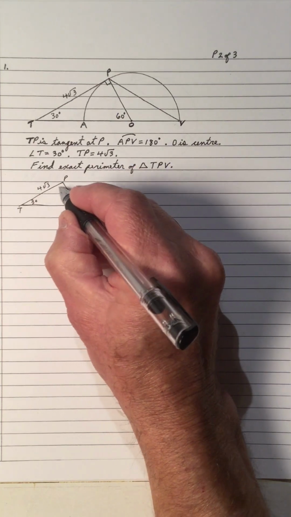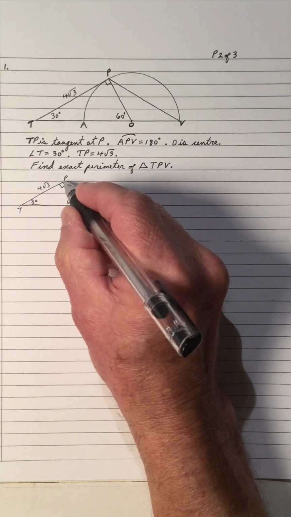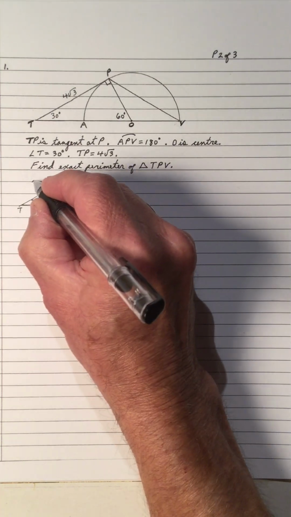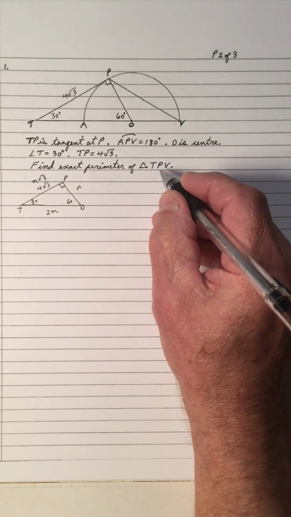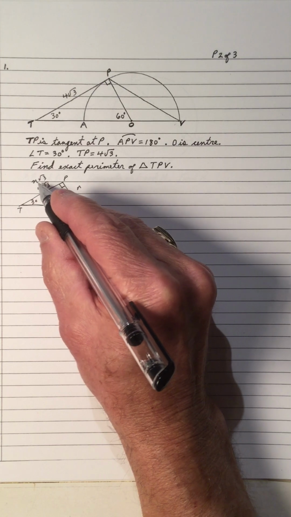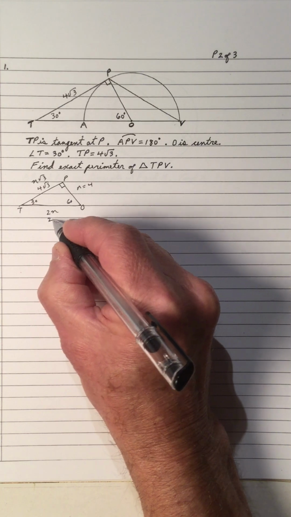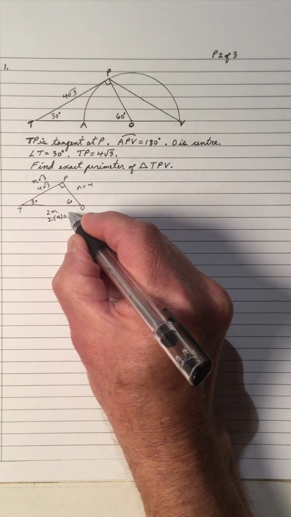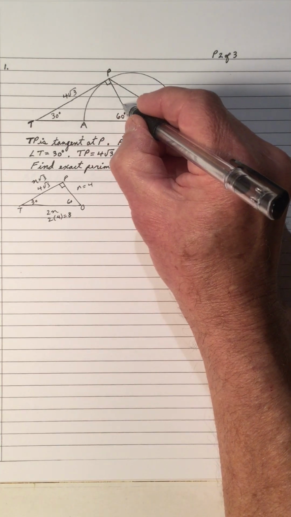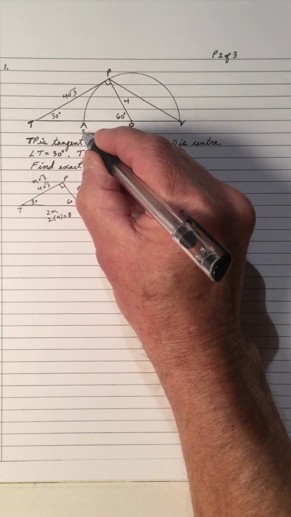So this is the 30, 60, 90 triangle. Opposite the 30 is n, opposite the 90 is 2n, and opposite the 60 is n root 3. So if n root 3 equals 4 root 3, n is 4. That means 2n is 2 times 4, so 2n is 8. So we have a 4 here, and we have an 8 here.